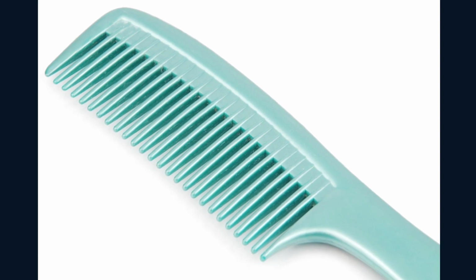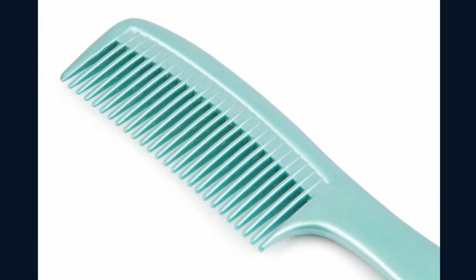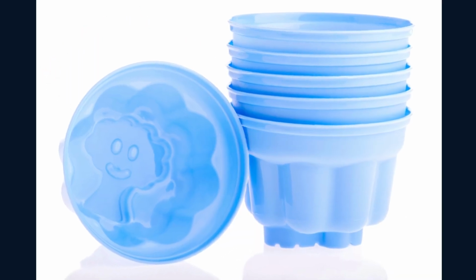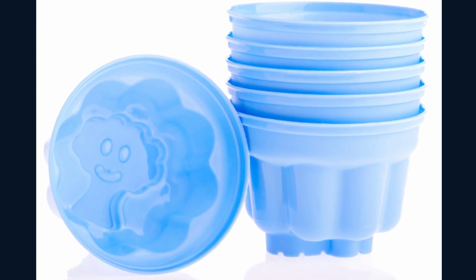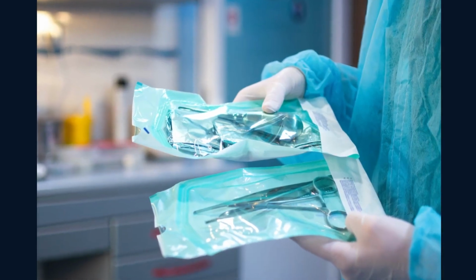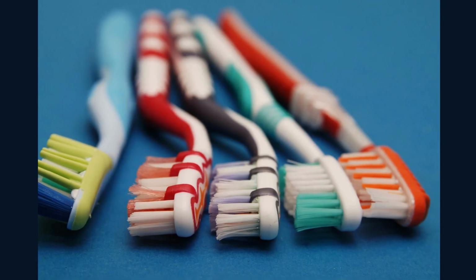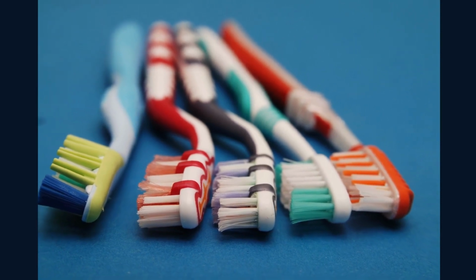Now let's move on to the plastic making process. Plastic is a versatile and widely used material in our daily lives. It is found in everything from packaging materials to electronics, automotive parts, and even medical devices. But have you ever wondered how this ubiquitous material is produced?